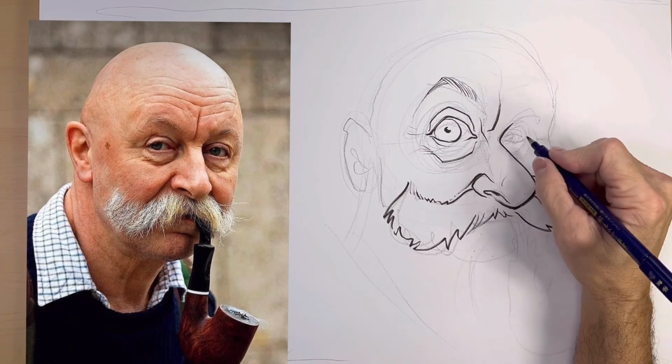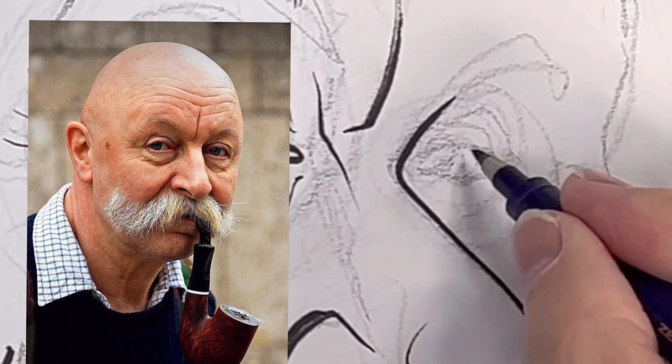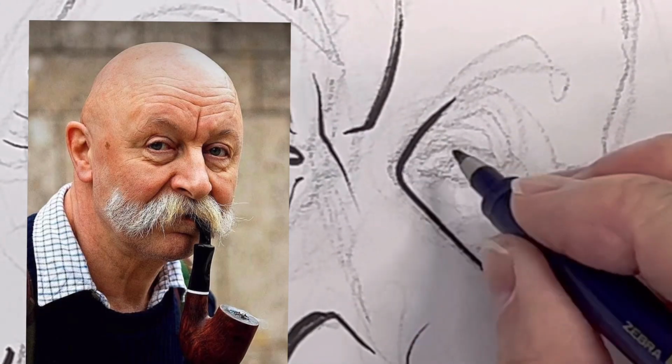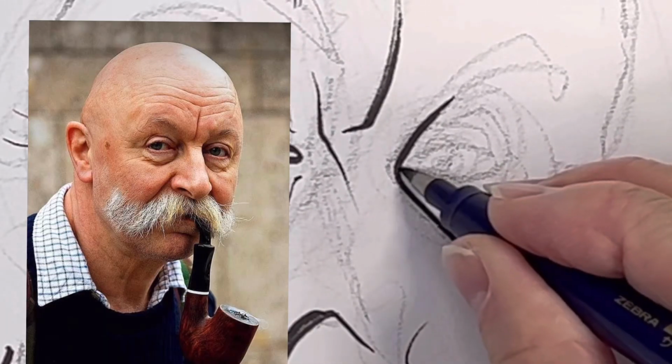All right, let's get this other eye. And I sketched it smaller, but as I'm inking it, I can make it even smaller than that.